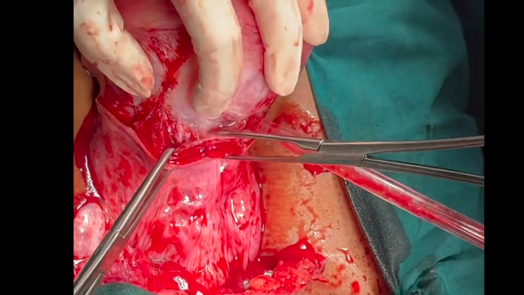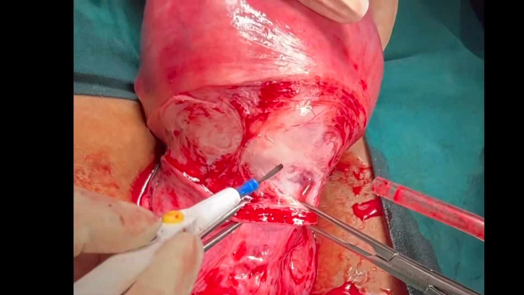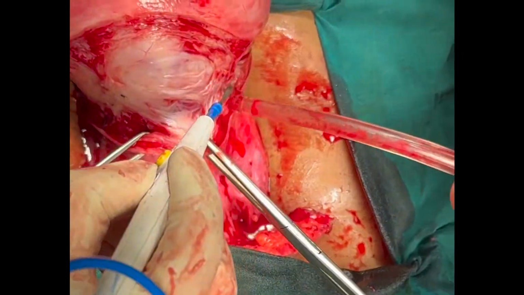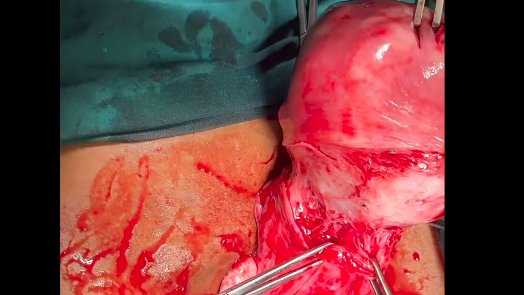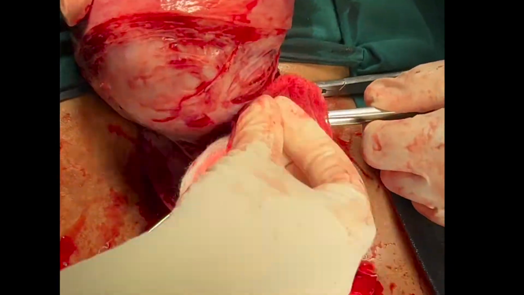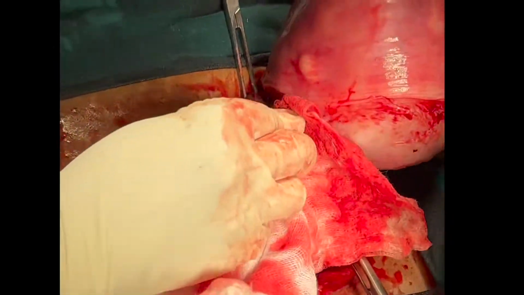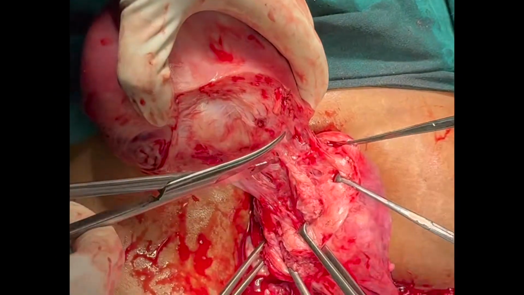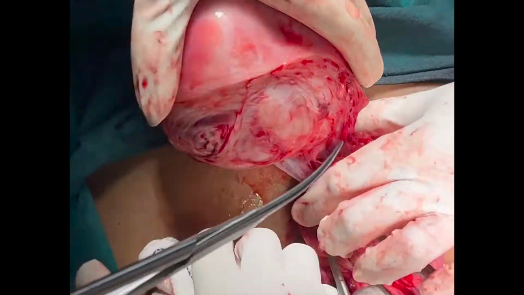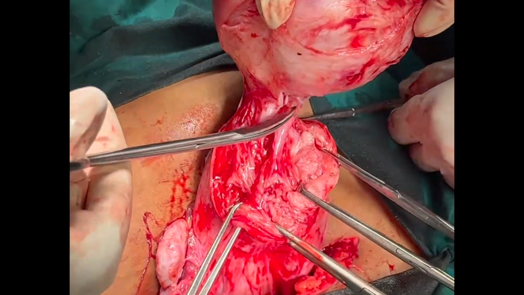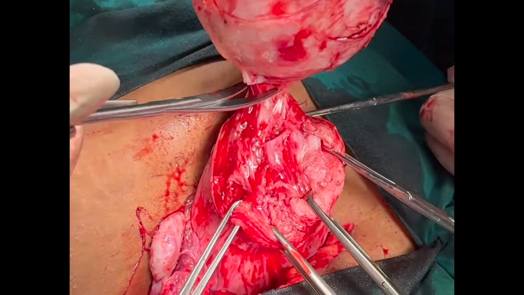Hold the myometrium, the normal myometrium, with the help of a few Allis forceps. And with just blunt dissection, you can remove this fibroid in totality. Whenever you feel the need, you can use scissors also to cut these fibers and nicely enucleate this fibroid.